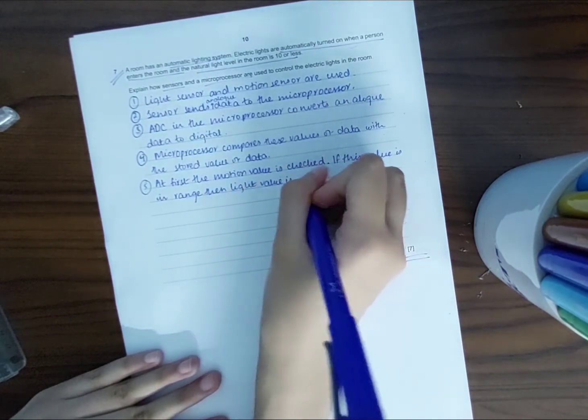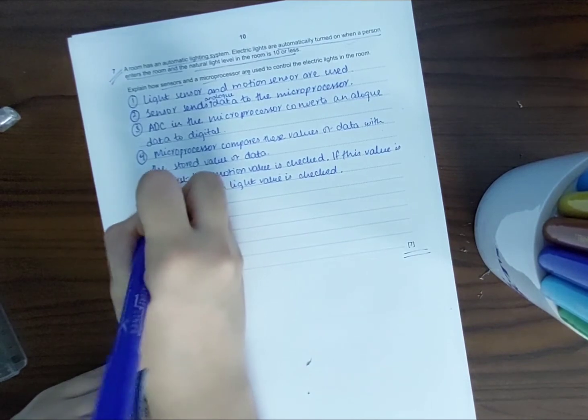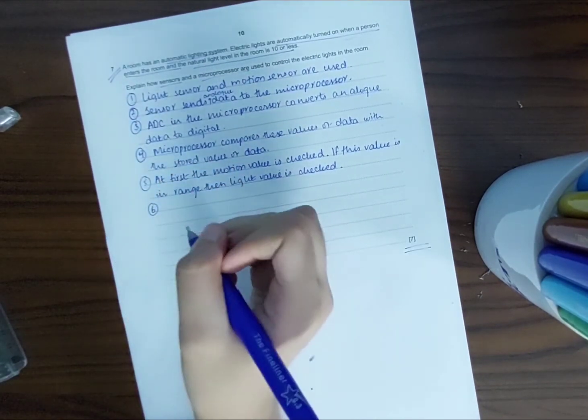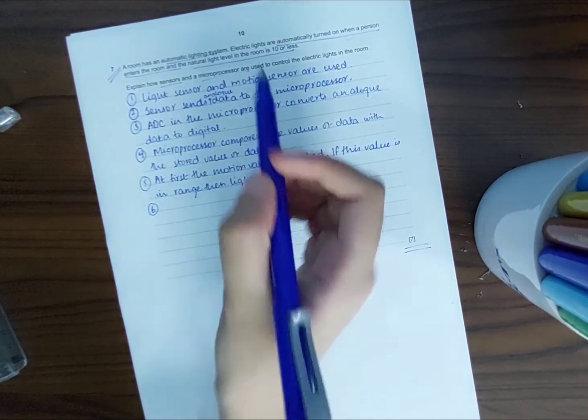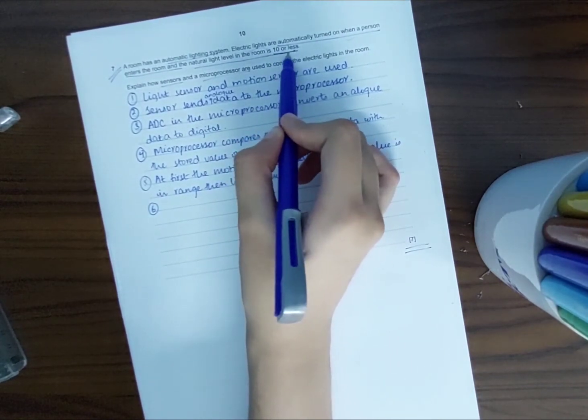Then you have to write that if the value of light is less, you have to identify that the natural light level is 10 or less.